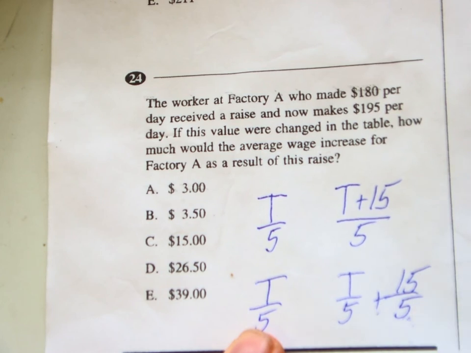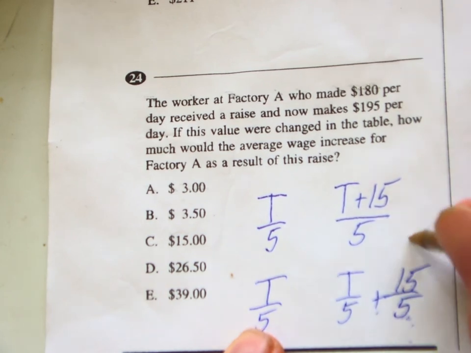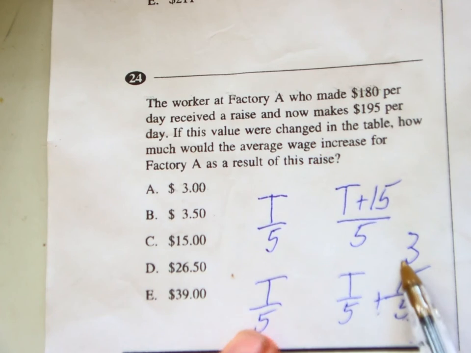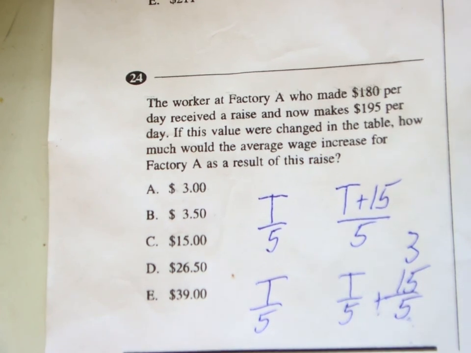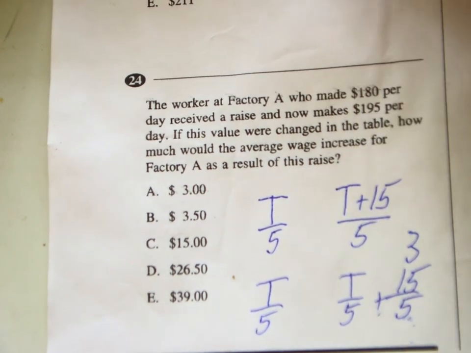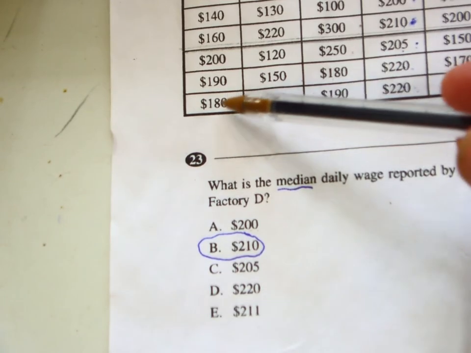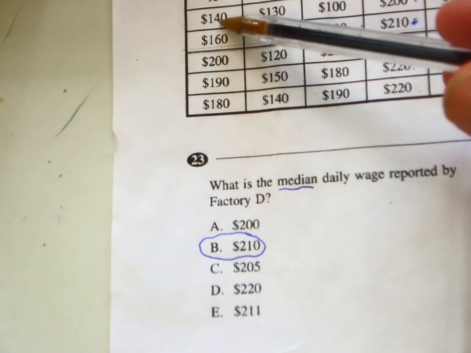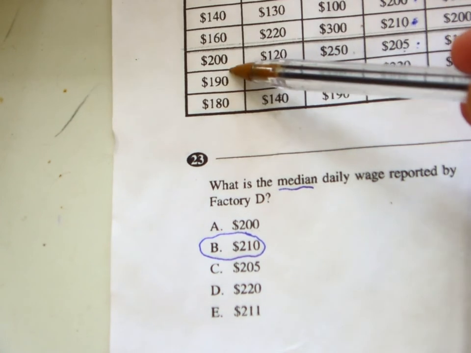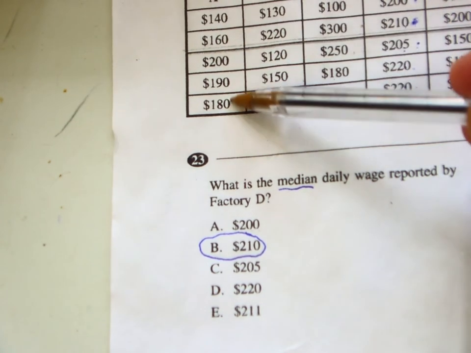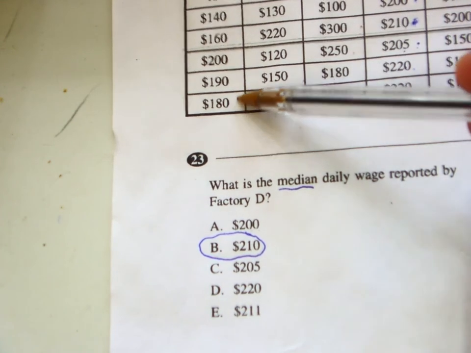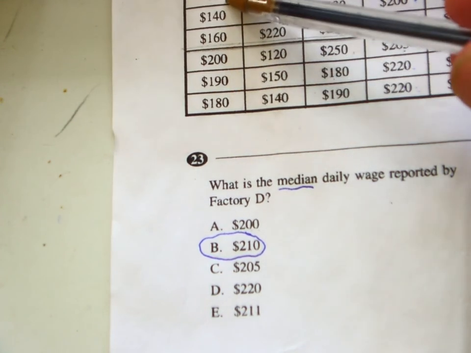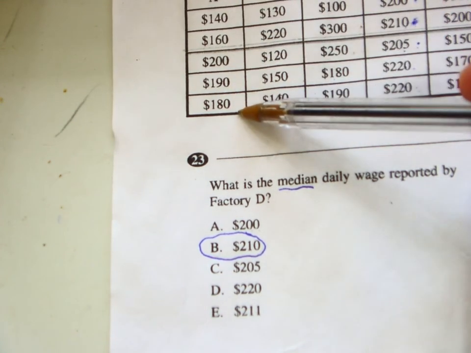What's 15 over 5? $3. You're just going to add 3 to the average to get the new average, even though you increased by 15. We increased by 15. You divide that 15 by 5. And so the average is only going to go up 3 because these didn't increase at all. They got 0 increase. This one went up 15. The average increase was 15 divided by 5, $3.